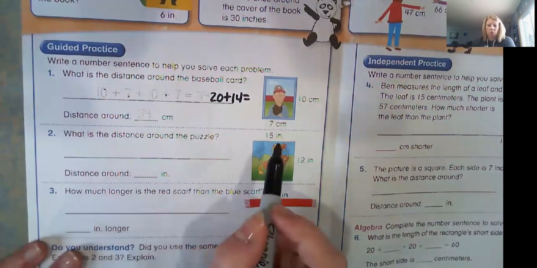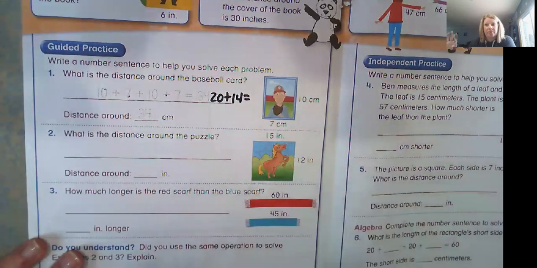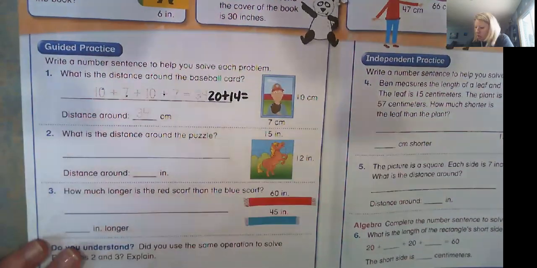All right, so let's look at this horse puzzle. I've been doing a lot of puzzles over quarantine. I love puzzles. Has anyone else been doing puzzles? You know what? Let's make that the code word today.